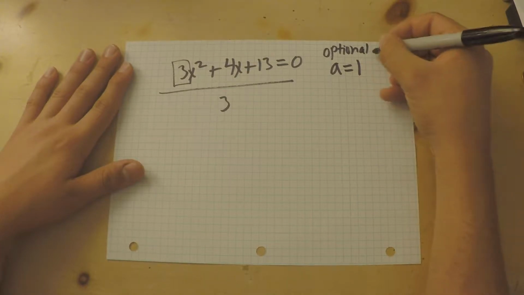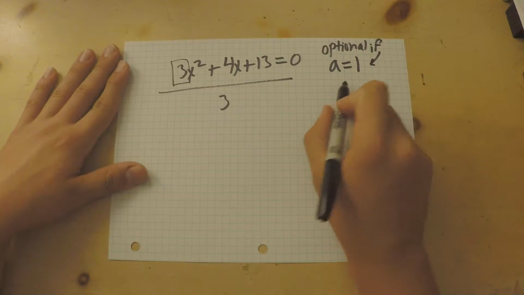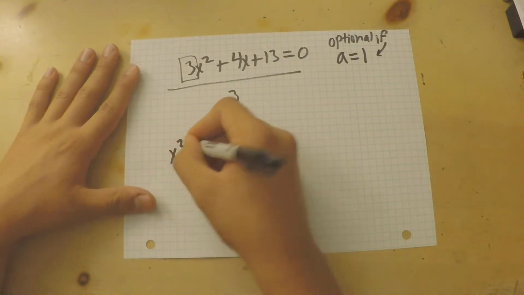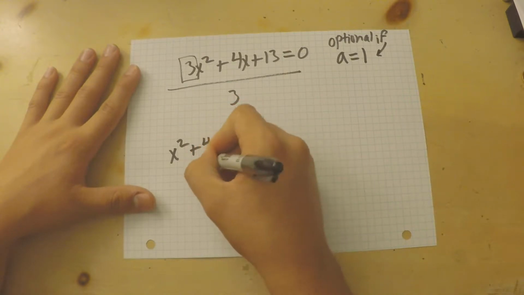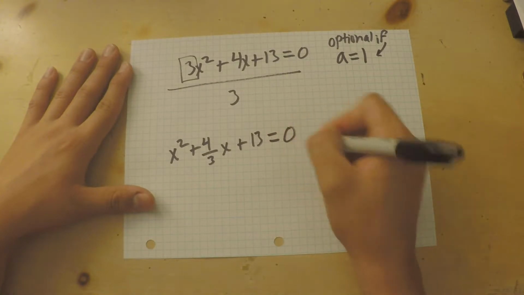Optional if a equals 1. So once you have isolated the x squared, we can then move on to trying to just isolate the x.